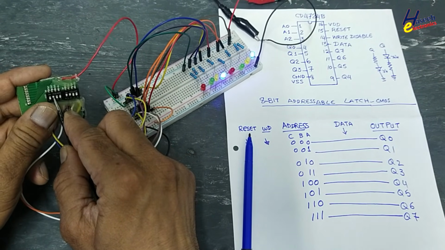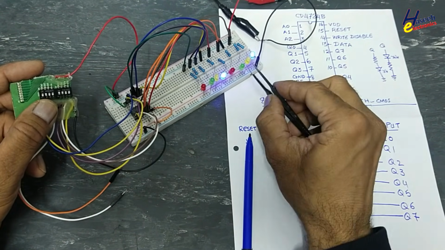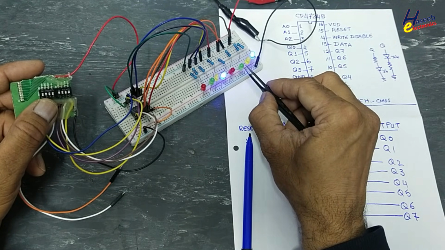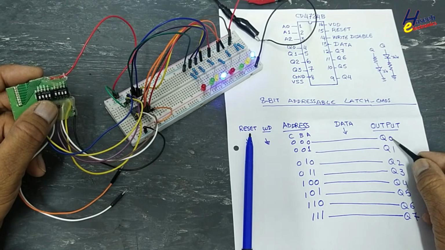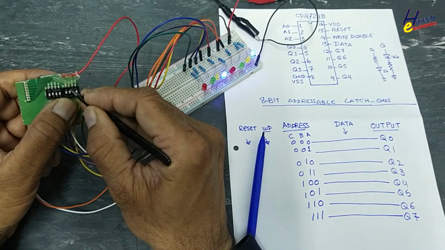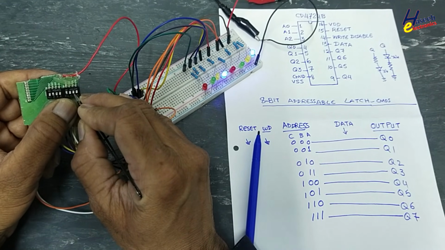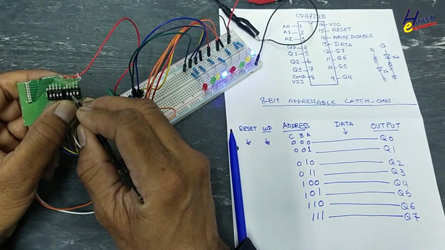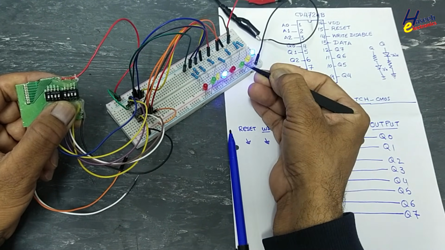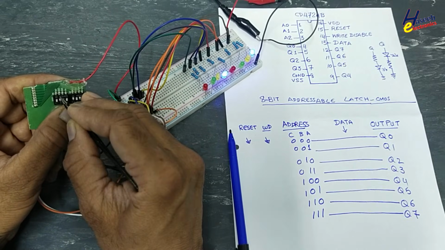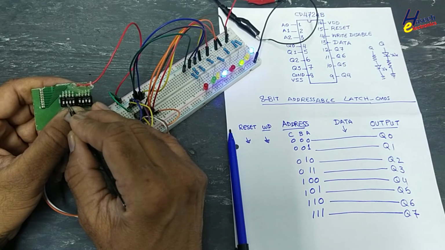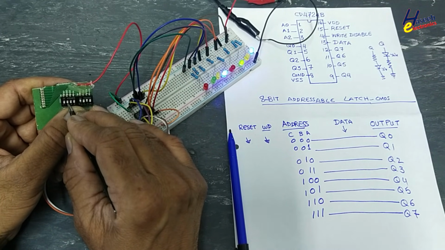Now again write disable. Let's write data at this pin, that is Q2. So it is 010. First address 0, second address high, 010. Q2, 010. This LED will now turn on. Yes, this is high. Again, after writing data, write disable is high.